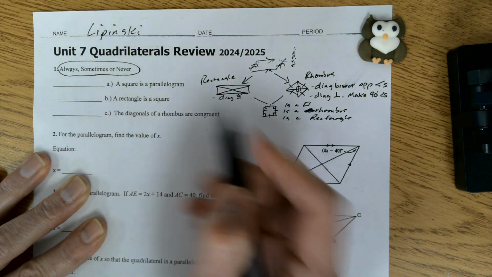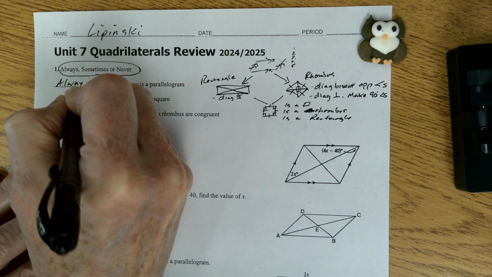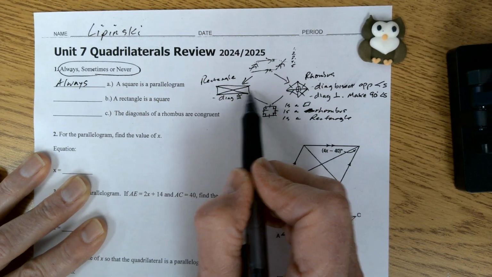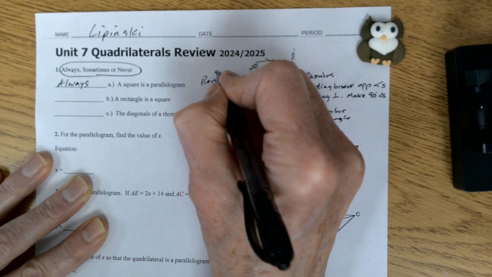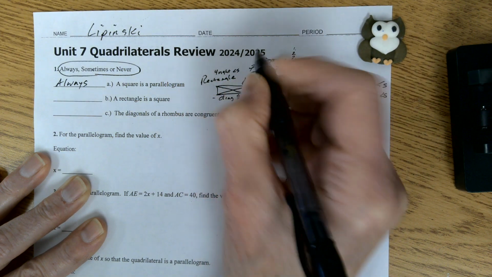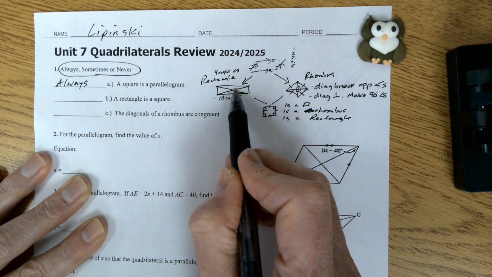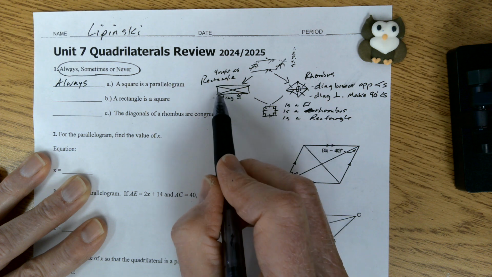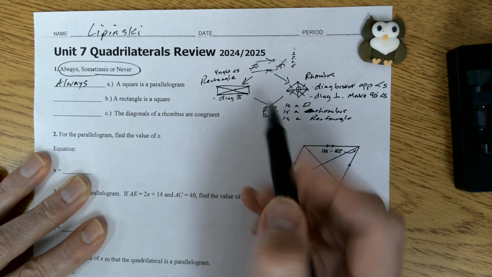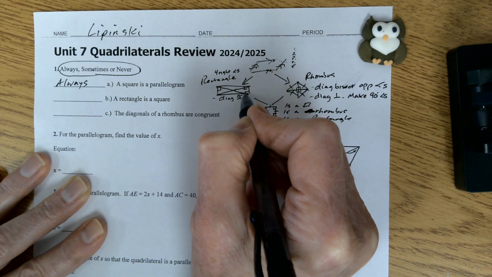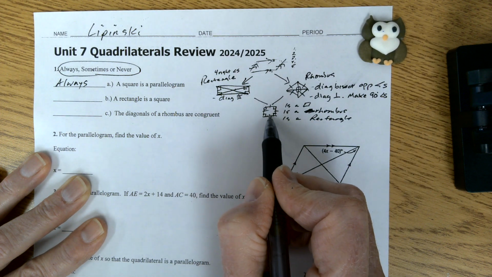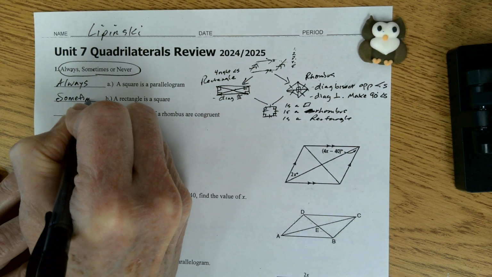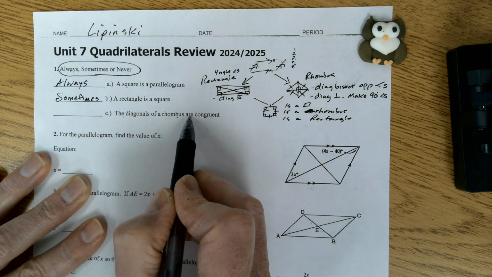So is a square a parallelogram? Always. Always true. Is a rectangle a square? A rectangle could look like this. A rectangle has 4 right angles. A square is a special rectangle, a specific type of rectangle. So could a rectangle look like this? Yep. Could a rectangle, well, let's put right angles on here. Could a rectangle be a square and have 4 congruent sides? Yes. So this is sometimes. Sometimes yeah, sometimes no.